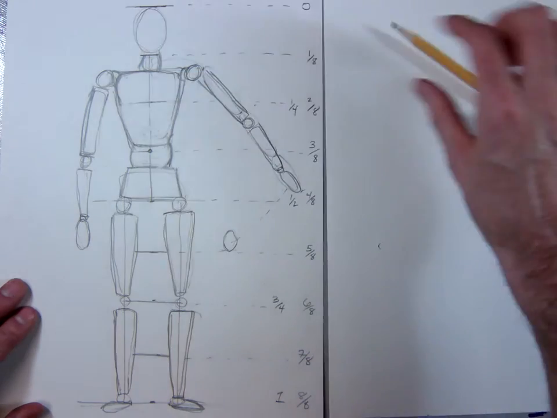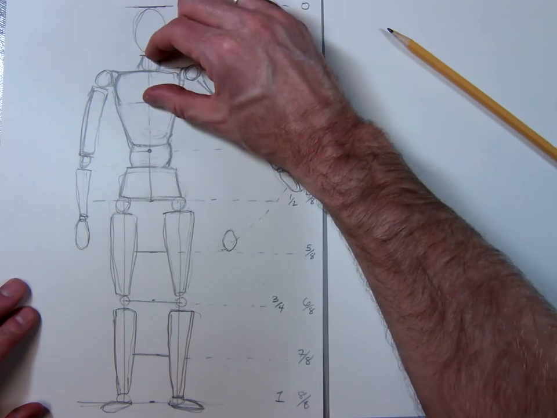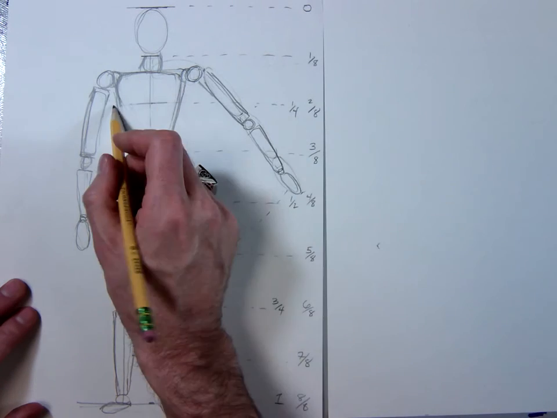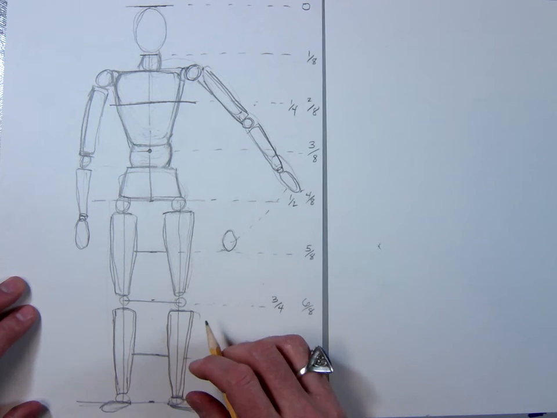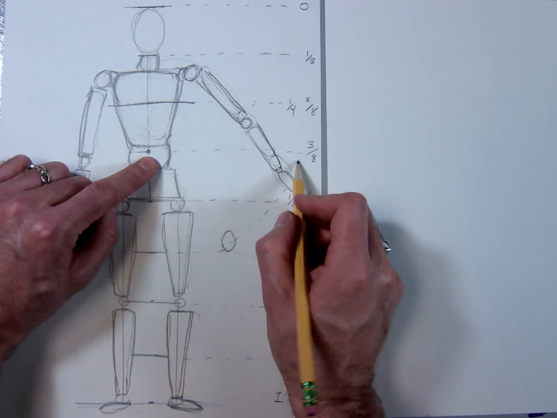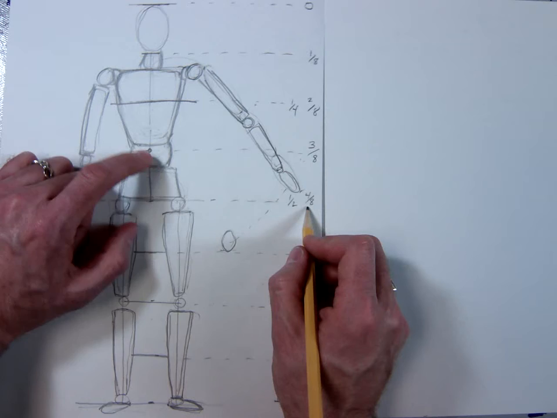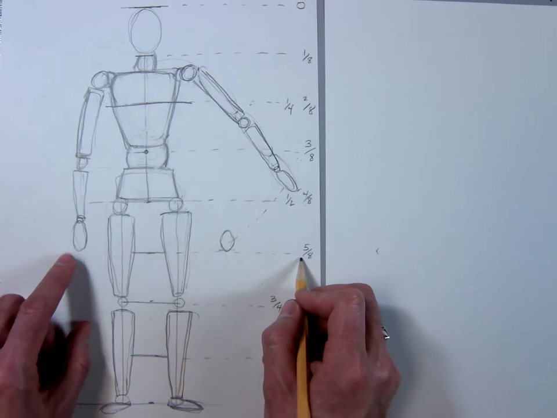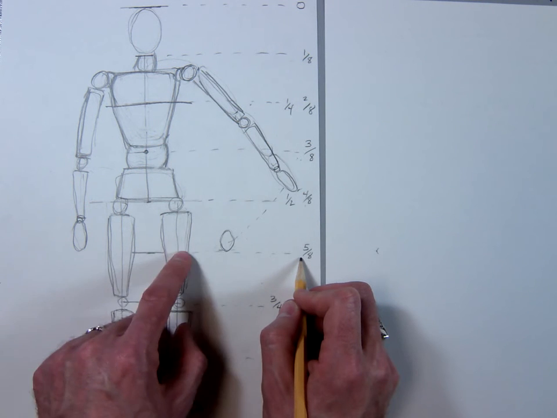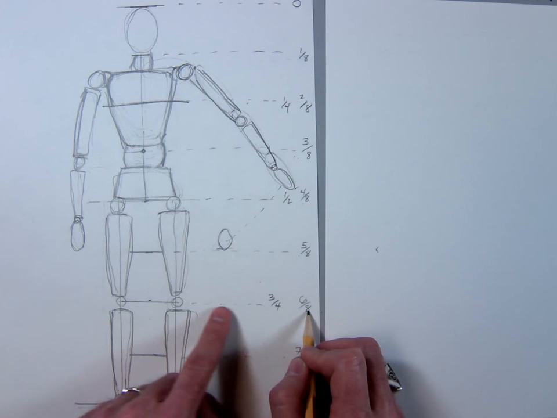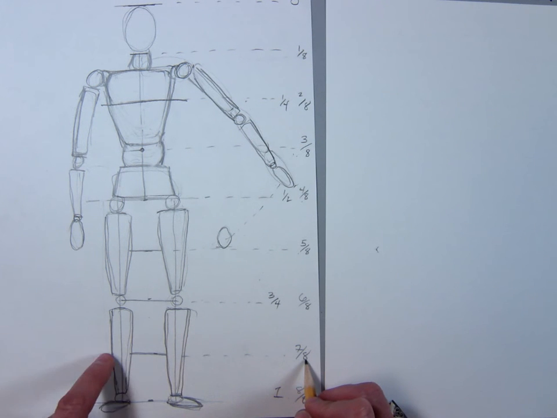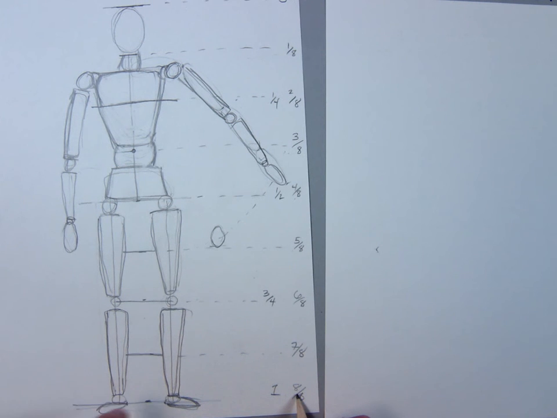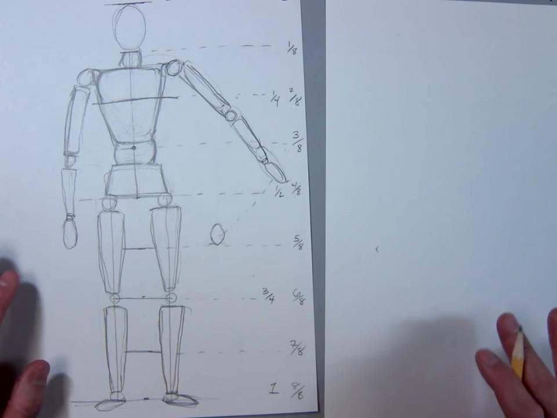If you use your head as your measuring tool, you can see the center of the chest is about the second line down here, and if I draw it a little darker on my paper, the third line down. 3/8 would be at the navel, 4/8 would be here at the bottom of the pelvis, 5/8 would be about the middle of the thigh, 6/8 is the knee, 7/8 is about the middle of the shin, and 8/8, or the whole human, ends at the heel. All right, so first what we're going to do is divide our paper up.